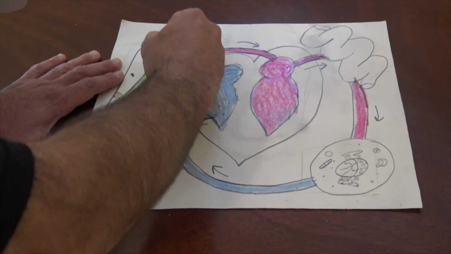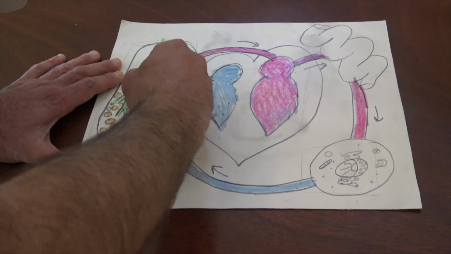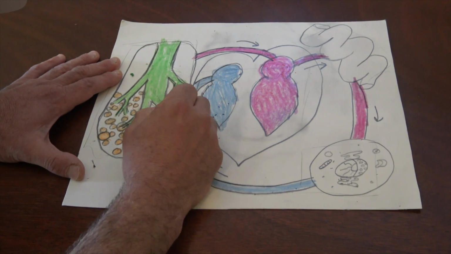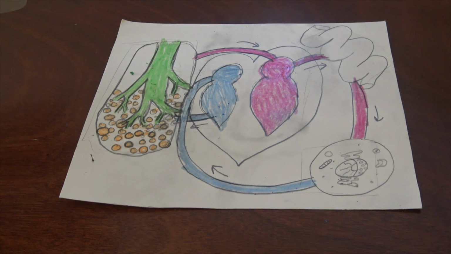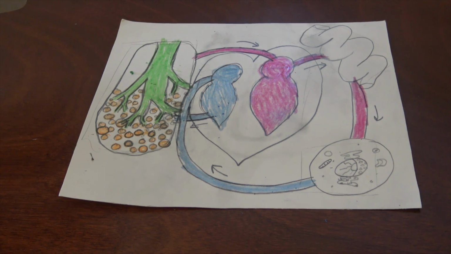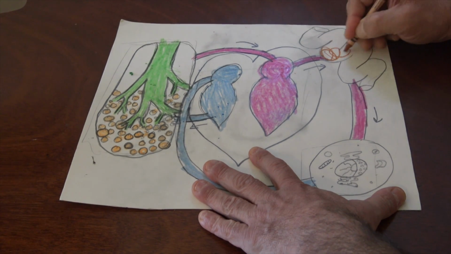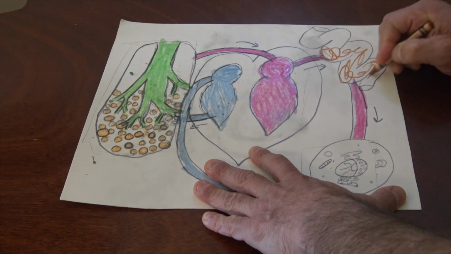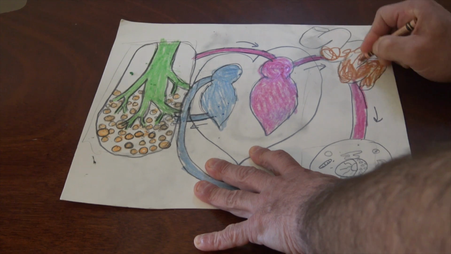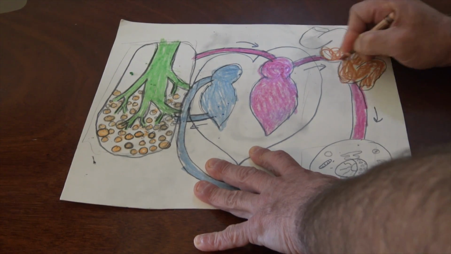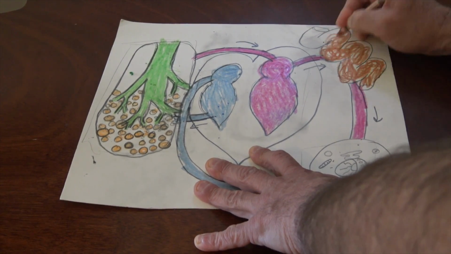This is the upside down tree that I made, which is the pipe bringing oxygen down into your blood and taking the CO2 out of your blood. Okay. Next, go ahead and color my intestines brown. Kind of a poop color. This isn't where the poop is, but this is where the food is going into your blood.